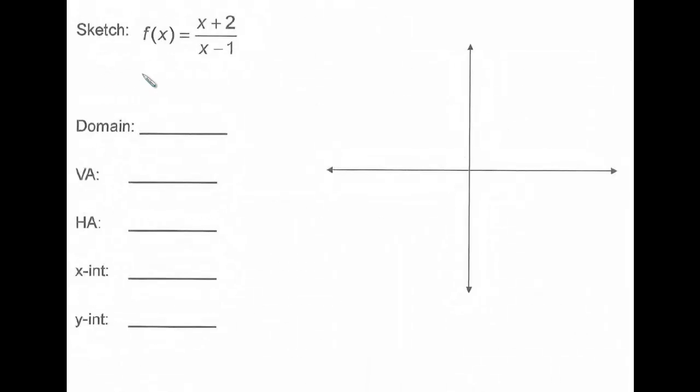The first thing we want to look for is the domain. We set the denominator equal to 0 and solve for x. So the domain is all real numbers, but x cannot equal 1. We cannot divide by 0 in the denominator, and when we put 1 back in, 1 minus 1 is 0.